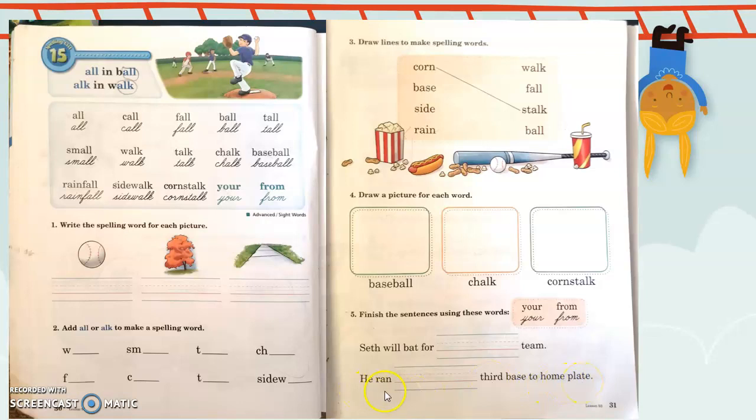Él corrió tercera base hasta la casa. Ok, so let's find out. Vamos a averiguar entonces si esta completa esta o esta completa esta, cuál de estas palabras completan las oraciones. Ok, it's really easy. You know how to do it. Es muy fácil, ustedes saben cómo hacerlo. Ok, so let's continue.